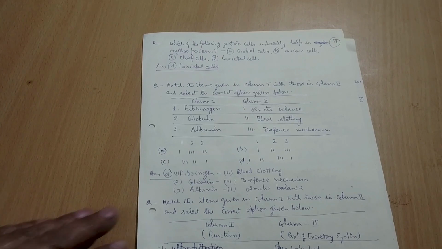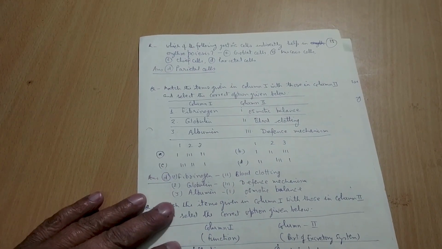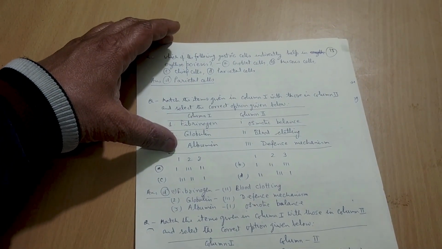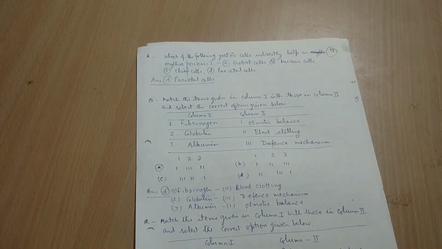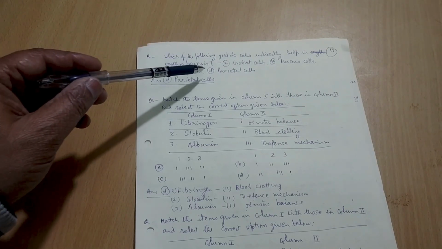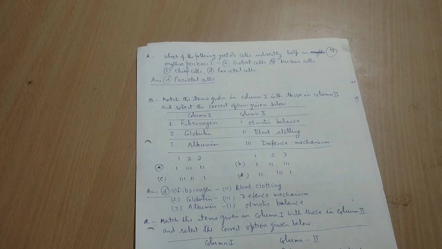So the next question is: which of the following gastric cells indirectly helps in erythropoiesis? A, goblet cell; B, mucous cell; C, chief cell; and D, parietal cells. Option D, the parietal cell, is the correct option.